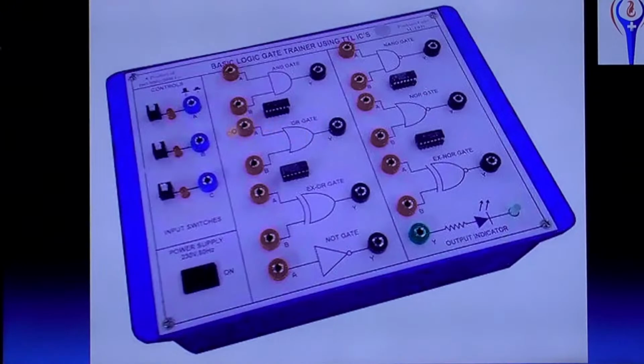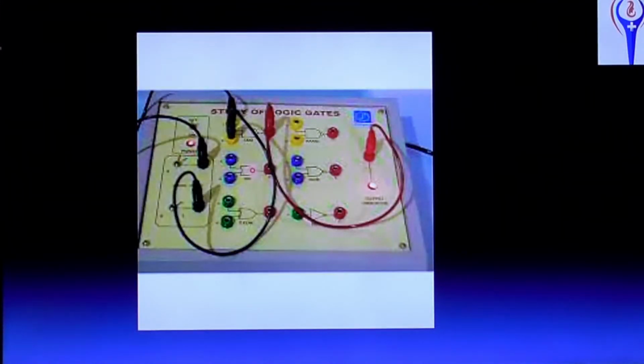Everything is already sandwiched inside, and we just want to connect with the positive source, +1, -1 like that only. And we can verify it. There is a truth table to verify. And this is the gate with wiring. One such gate with wiring.